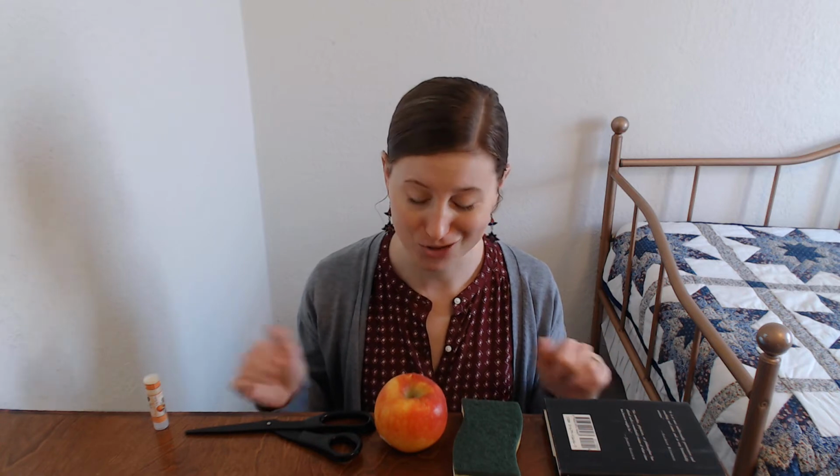So I have a book, a sponge, an apple, a pair of scissors, and chapstick. So you'll notice that I have 2 items here, scissors and sponge, that both have the same beginning sound, s, but they have different ending sounds, scissors, sponge. So that's good and fine to have items that begin with the same sound, just so long as they have different ending sounds.